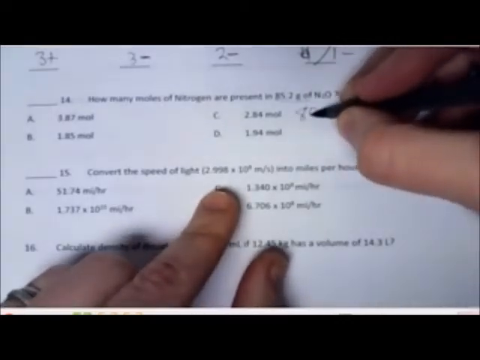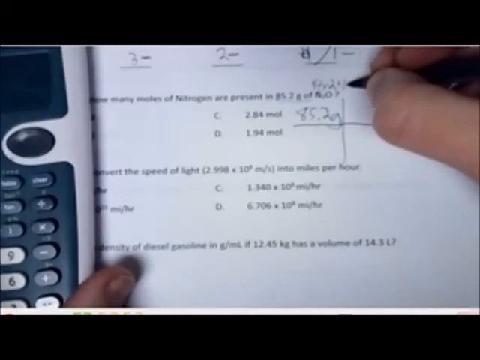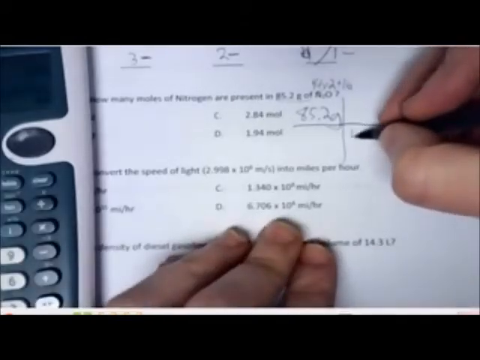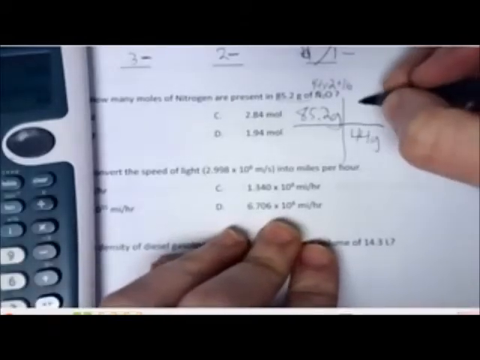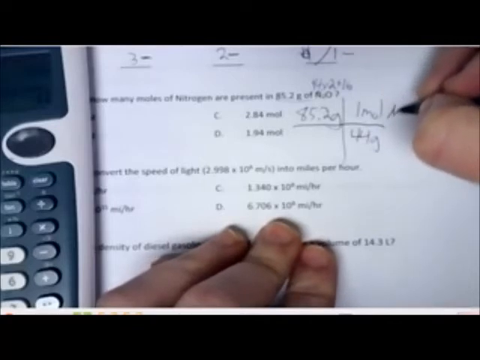It still got credit. How many moles of nitrogen are present in 85.2 grams of N2O? So this one's a little bit of a trick one. Not too bad, but a little bit. What is the molar mass of this? Well, nitrogen is 14. There's 2, and then there's 16. So 28 plus 16 is 44 grams. So 44 grams is 1 mole of N2O.